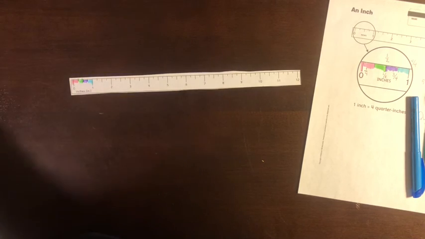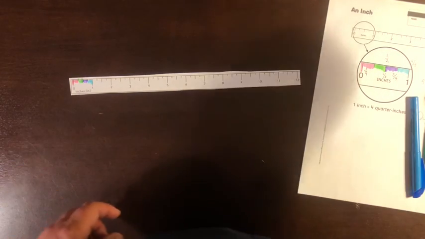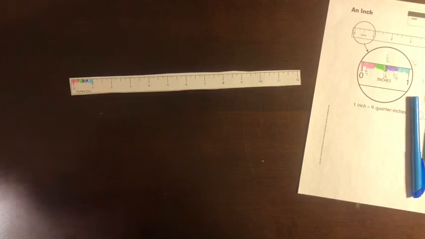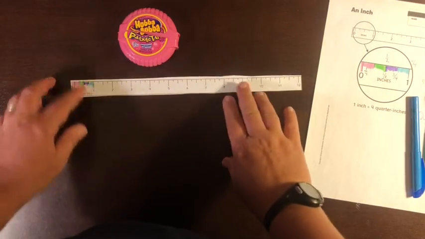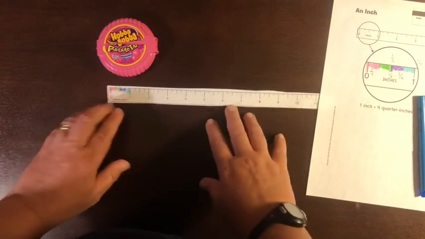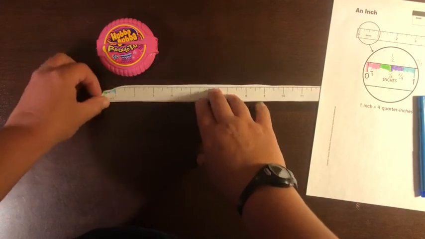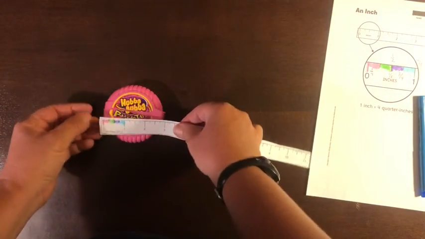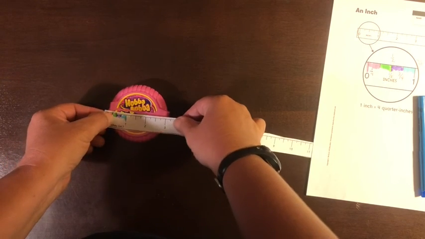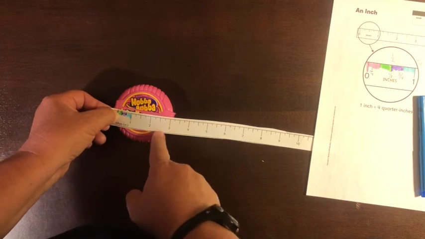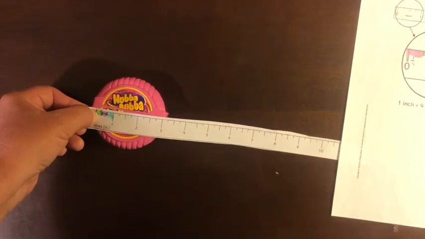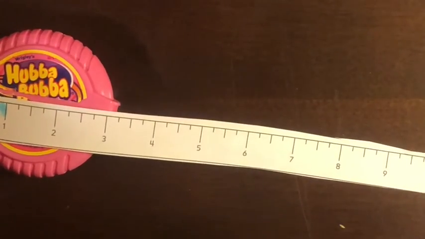All right, let's see if Miss Foster can find something else. My son doesn't know, but I have his Hubba Bubba from Easter. Let's measure the top of it. We start at 0, and we go across, and it ends exactly at what? Good job, 3.